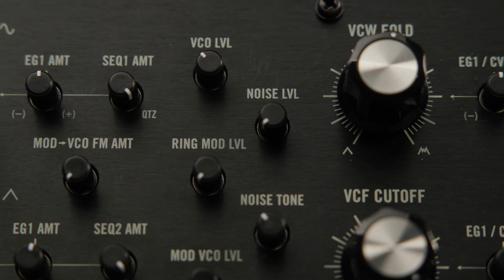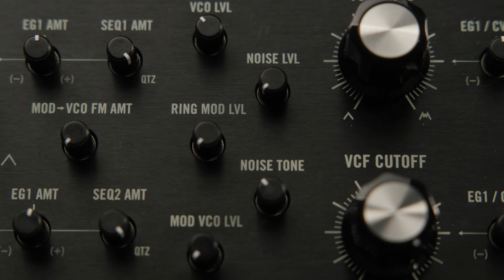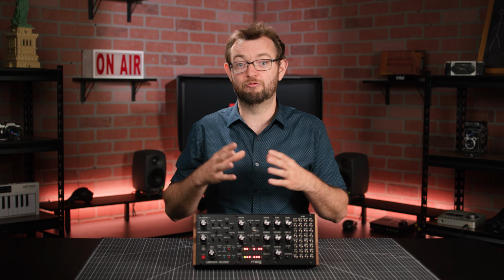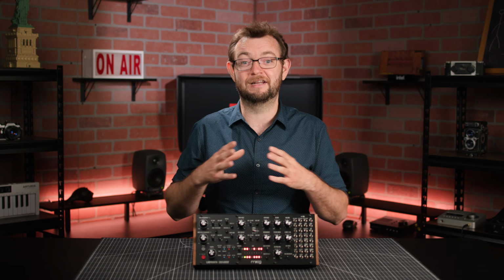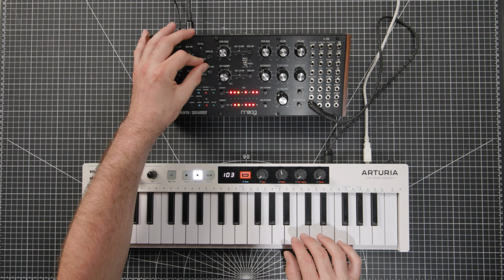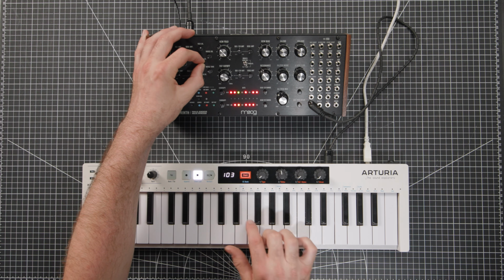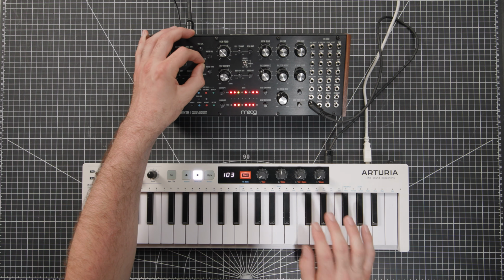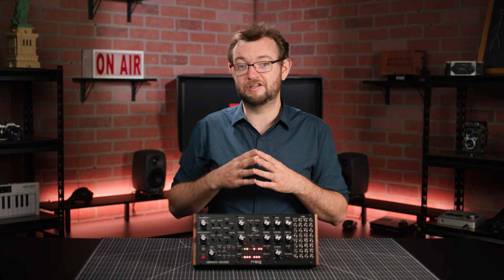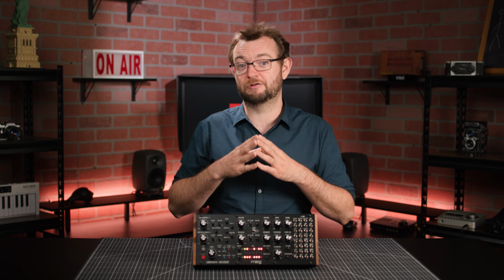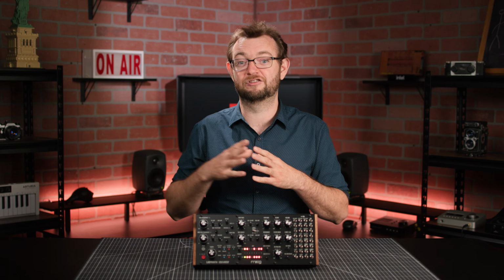The signal then goes through a saturating mixer complemented by a noise generator and a ring mod blend knob ideal to create FM sounding metallic tones. And both VCOs will start saturating once their respective level knob is dialed past 12 o'clock.